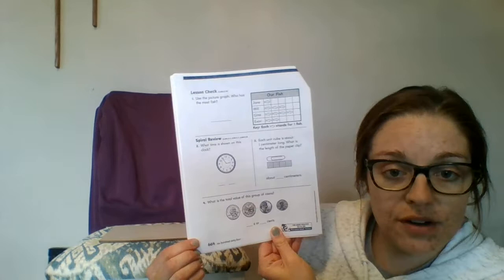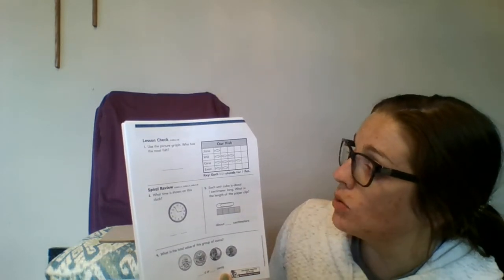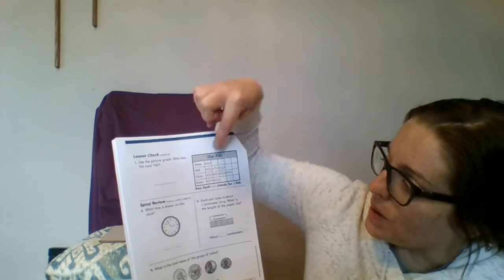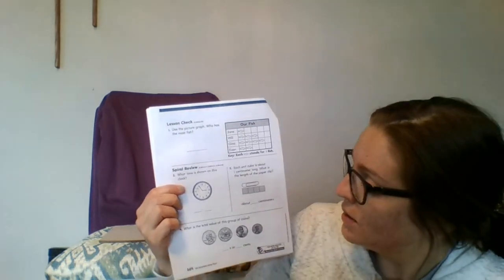On to the back. It says use the picture graph, so now I'm on page 664. Number 1 says use the picture graph, who has the most fish? So it's our fish. We have Jane, Will, Gina, and Evan. And the key says each fish stands for one fish. So you're writing the name of the person who has the most fish. Number 2, what time is shown on this clock? Remember, your hour hand's your shorthand, your minute hand's your longhand.